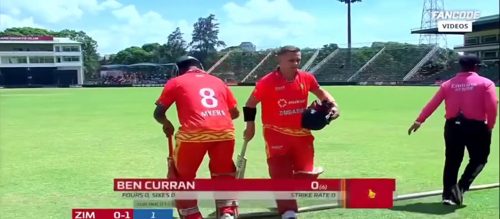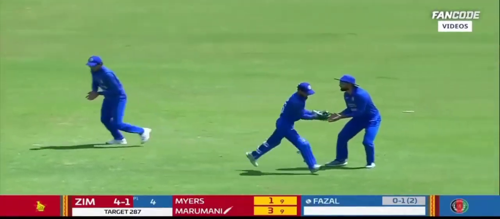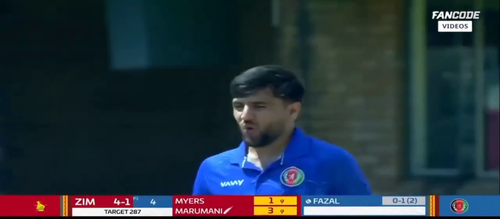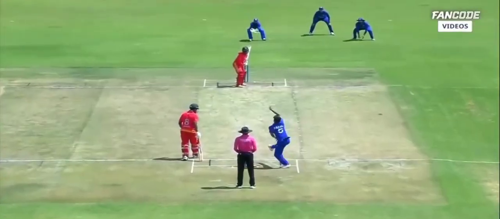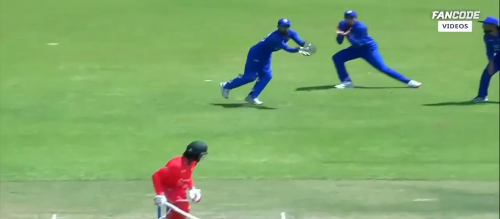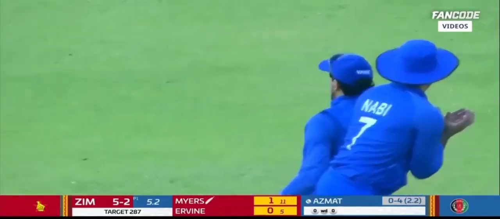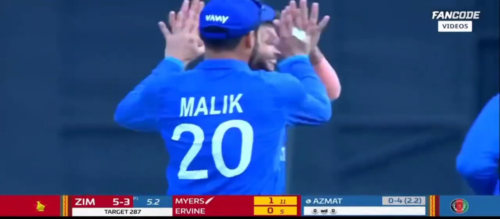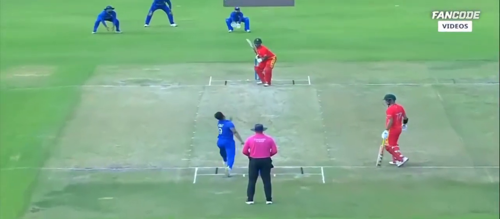This is such good work from Shahidi. And that's the outside edge. Fazal Haq Faruqi has picked up Marumani with a beauty. This time on the off-stump line and a nice edge. That's found the outside edge and it's carried through to the slips, and it's Dion Myers. He's on his way out. Azmat gets his first, just creates that outside edge.